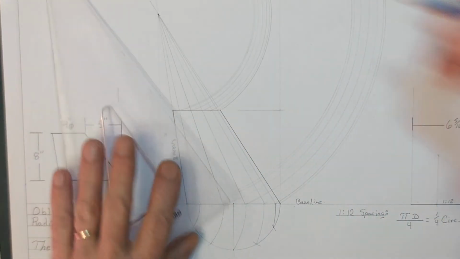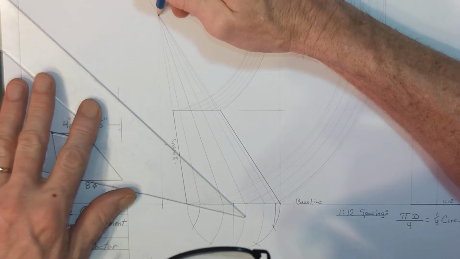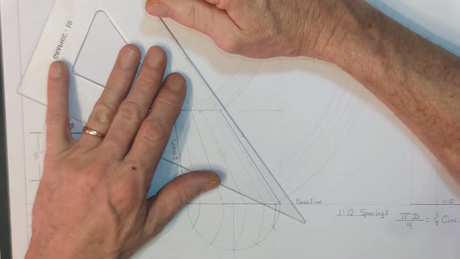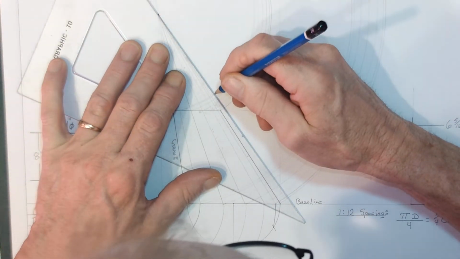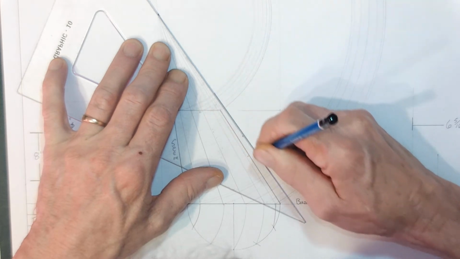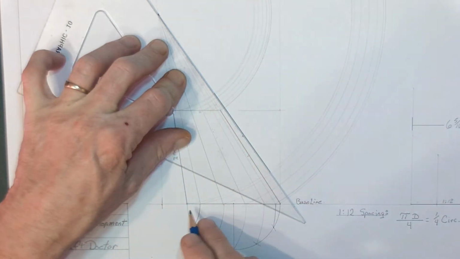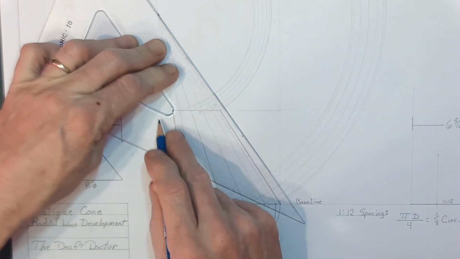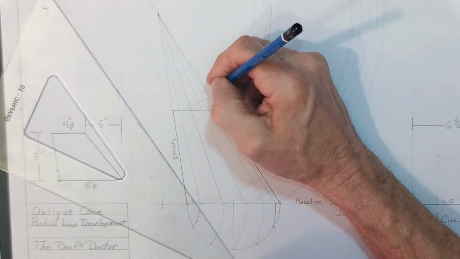First of all, let's make a relationship with our apex. We need a start point. Well, I'm going to start from the top line here, and I'm going to finish at the top line here. There's my seam radial line, here's my seam radial line, and there now is my seam.